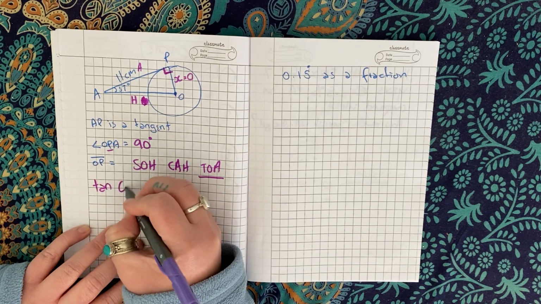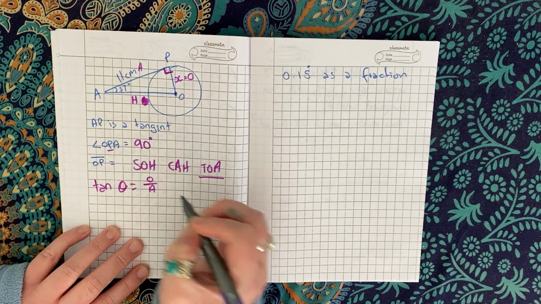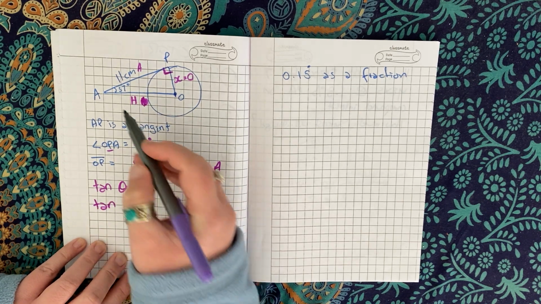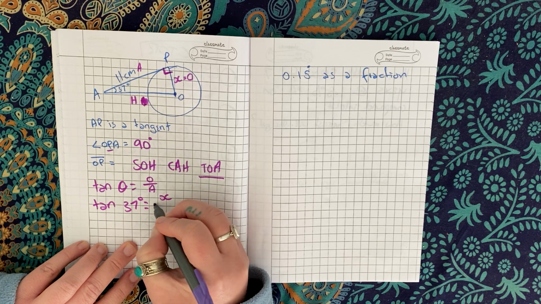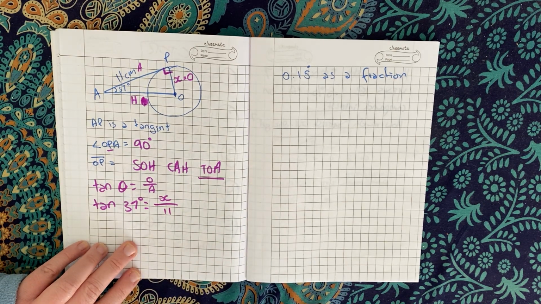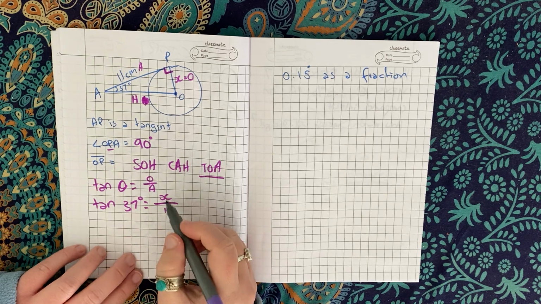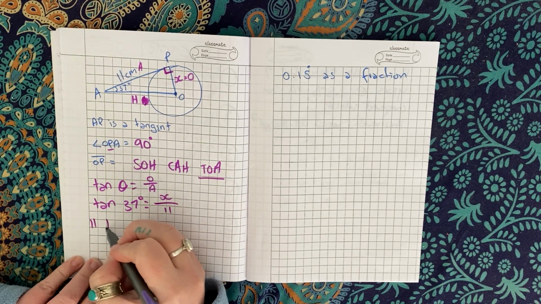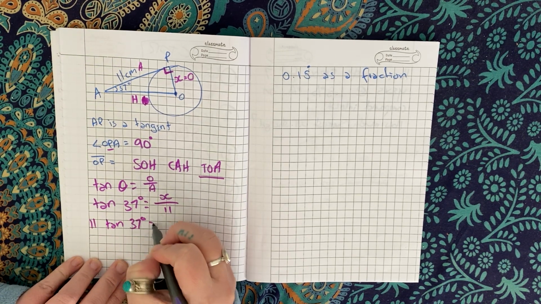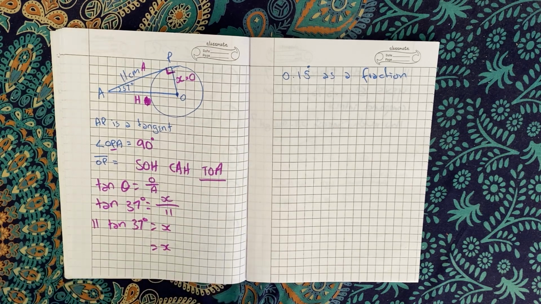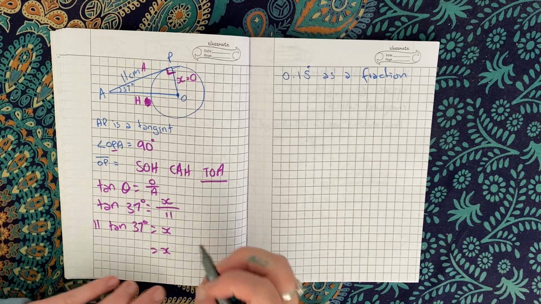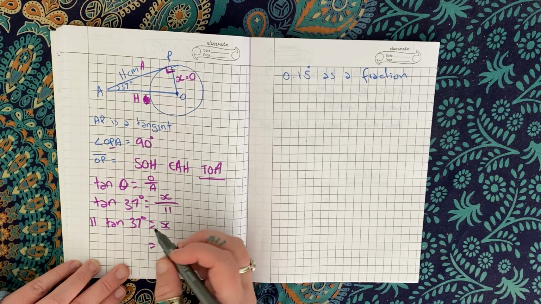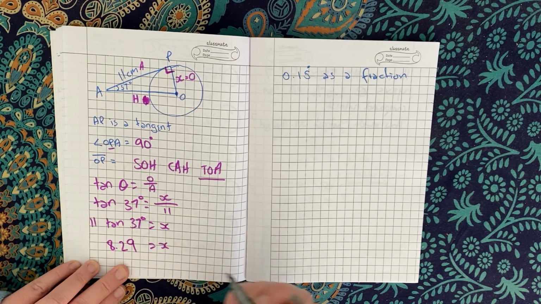So remember, tan of the angle equals opposite over adjacent. So tan of the angle, which is 37 degrees, equals opposite, which is the one we don't know, over the adjacent, which is 11. Now all we need to do is get x by itself, so we're going to bring this across as a multiplication. And then I'm just going to type that into my calculator. So 11 times tan 37. Remember, give 2 decimal places unless you're told otherwise, is 8.29.